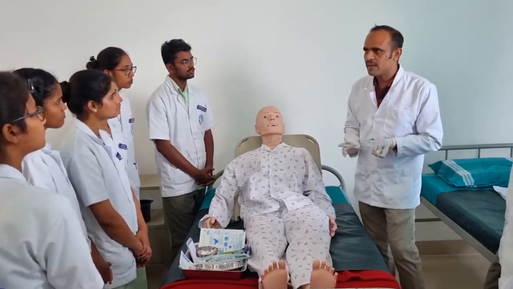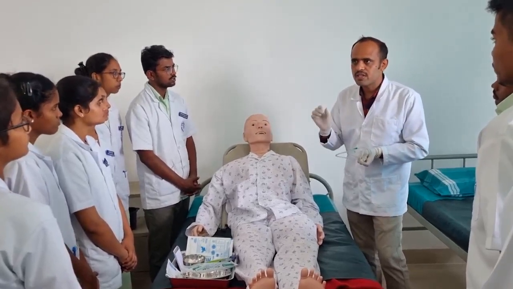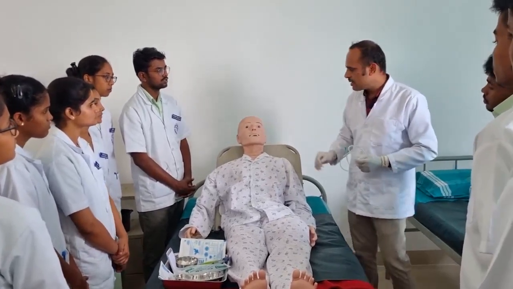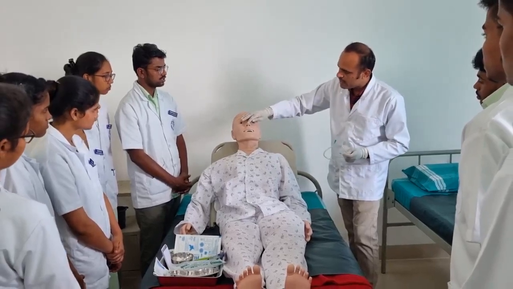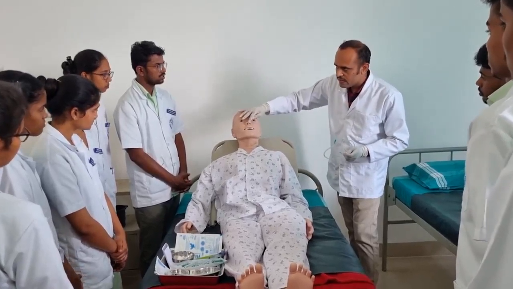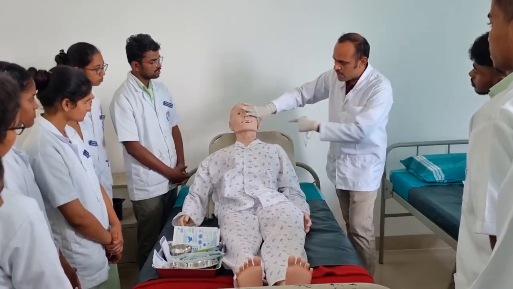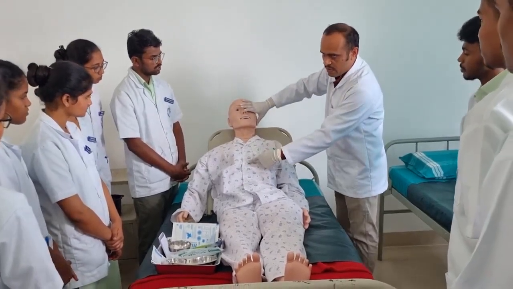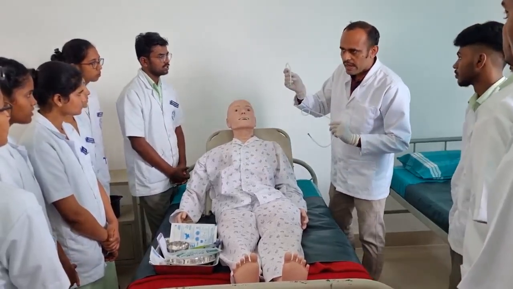Here, there is a method of obtaining the information regarding insertion of the tube. How will you take the measurement? That is from the bridge of the nose to the earlobe, and from the earlobe to the xiphisternum.